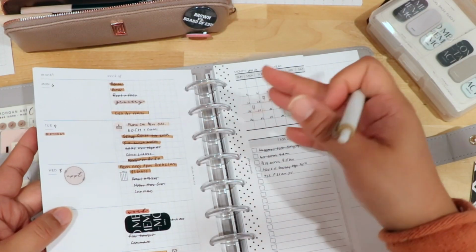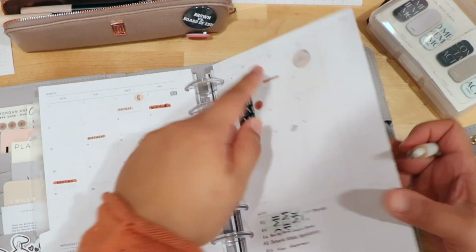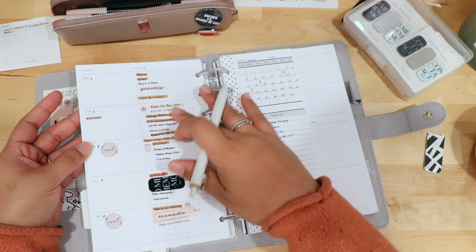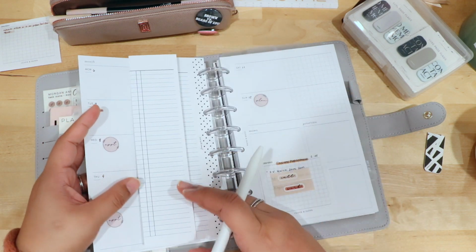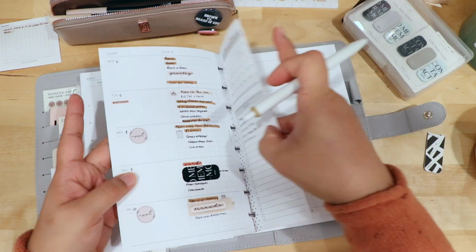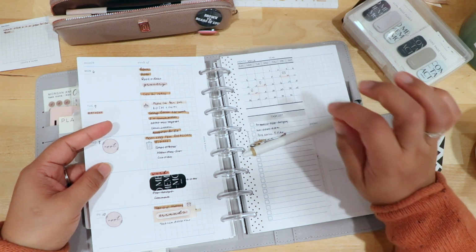Then we have the following week. Again, looking at my calendar, I had a birthday here, I had an important appointment here, and it follows birthday, then the important appointment, things that happen here, my son's school calendar, and then there's everything else happening for my son. Now, this half insert is from Fancy Plans Co.